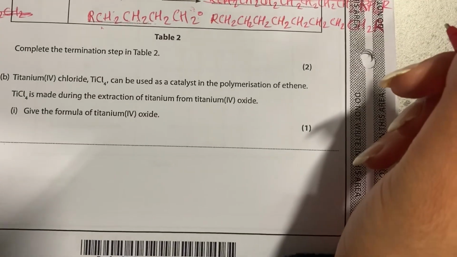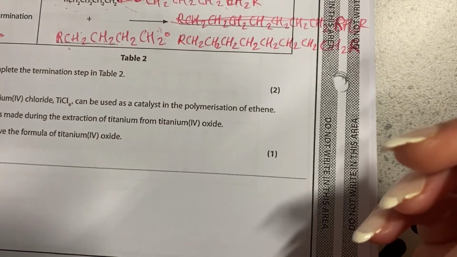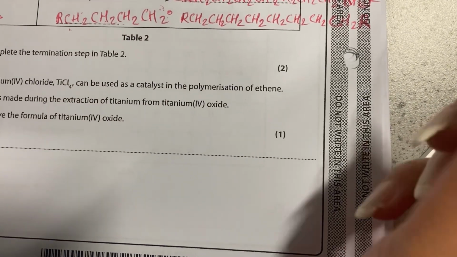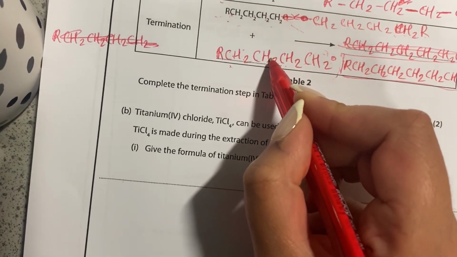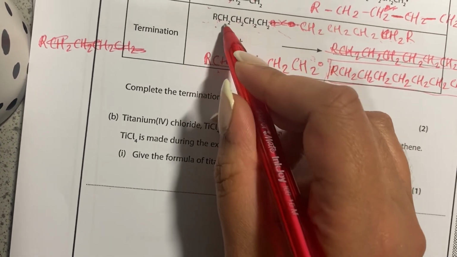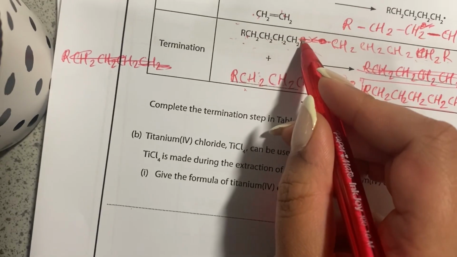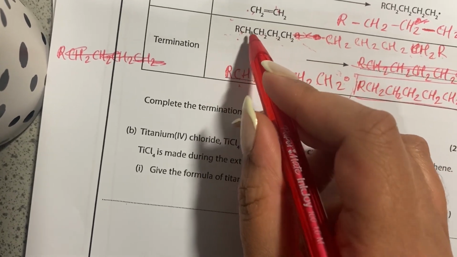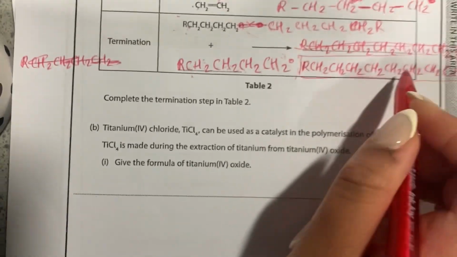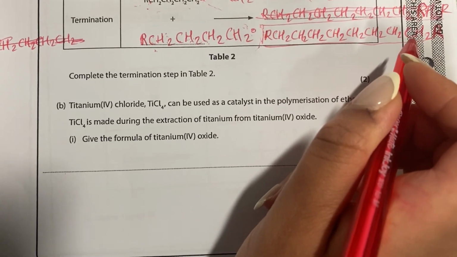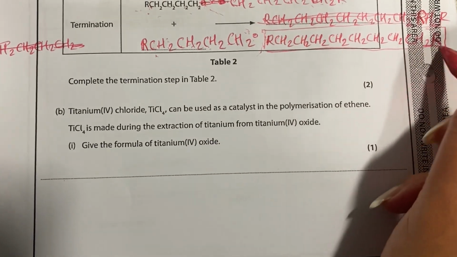So this is what the termination step would look like. Essentially we've joined this molecule with this molecule. It's the same molecule, they're both radicals. So 1, 2, 3, 4, 1, 2, 3, 4, and this is what we get as the product. So this is no longer a radical.